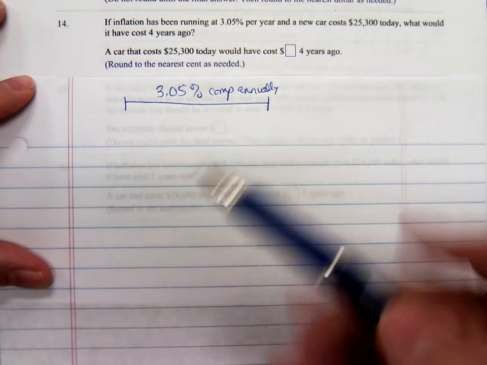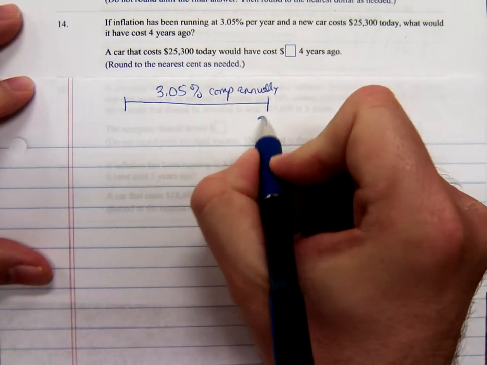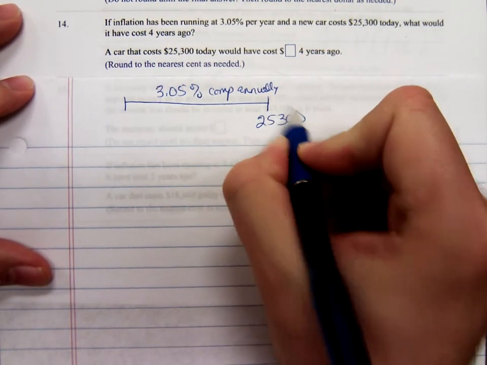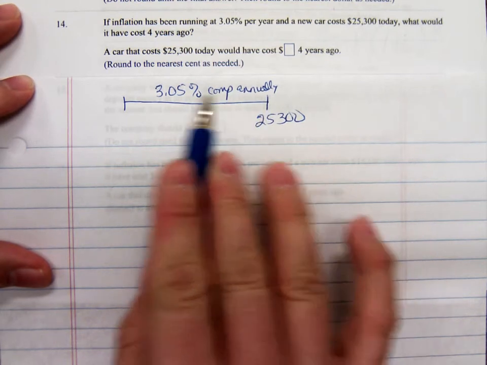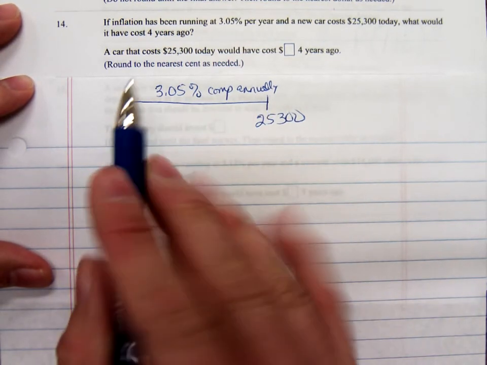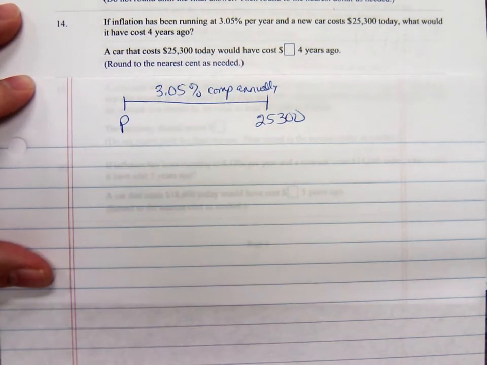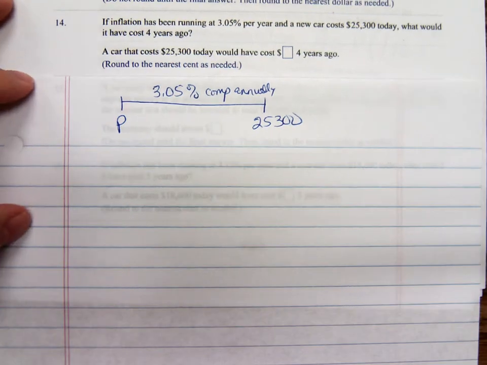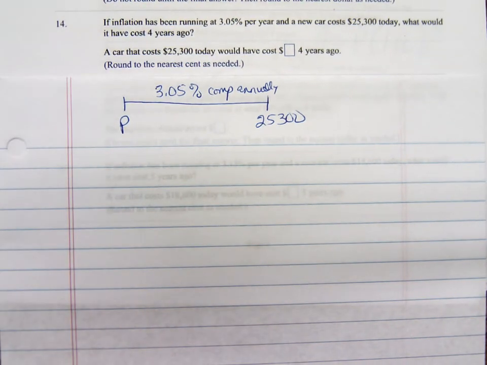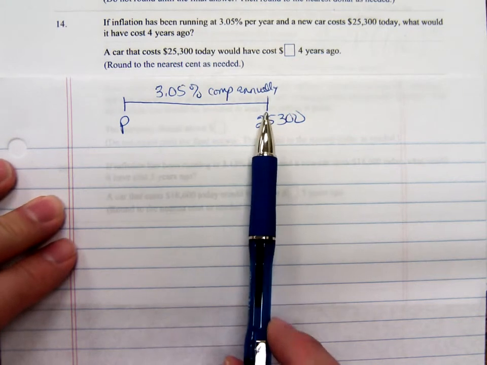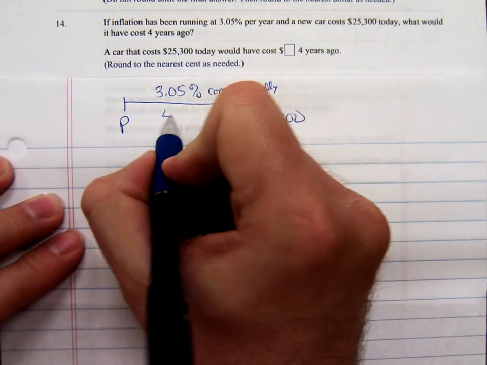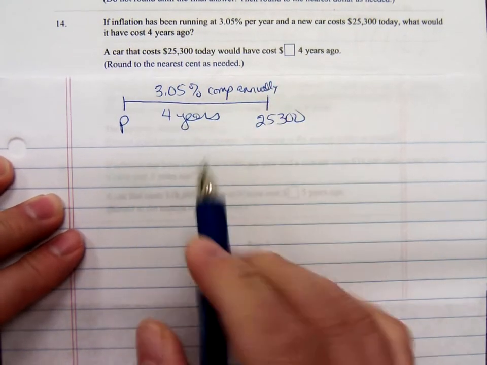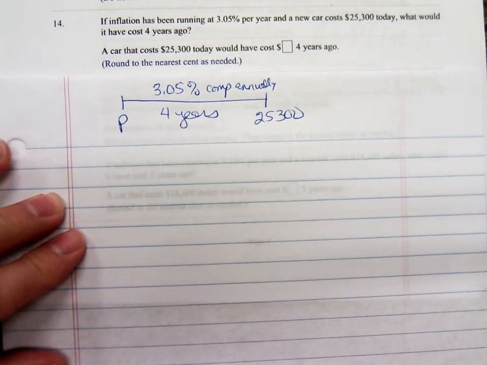So this $25,300 is actually the future value, and we're going back to find a present value. Should our answer be more or less than 25,300? It should be less, okay? And this is 4 years. So actually, this one's very much like the one we just finished doing, number 13.